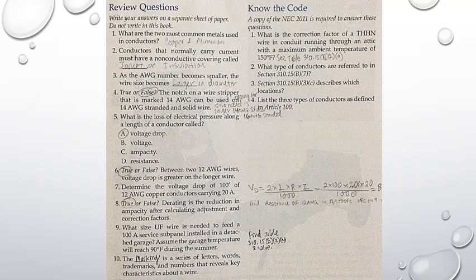And I believe there is a typo in this text. I believe what they actually refer to in this question is 310.15(B)(17), not 7.